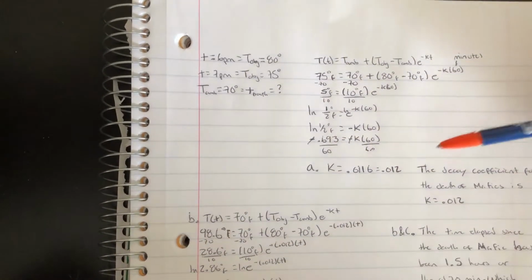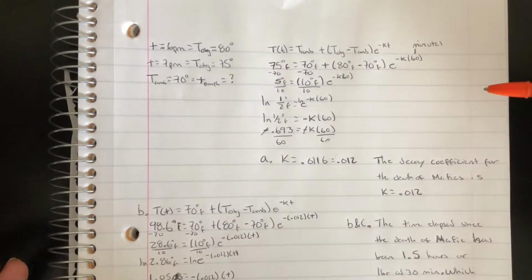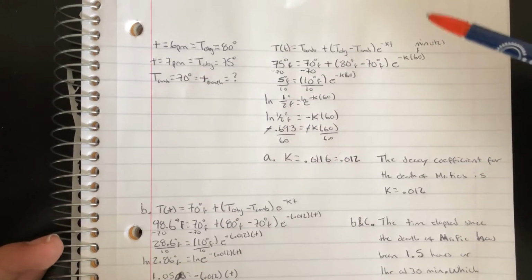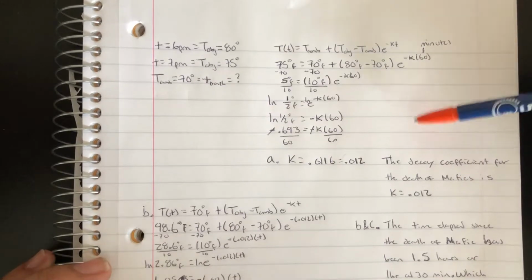0.012. So this number right here, what it represents is the decay coefficient for the death of Mr. Fies, k equals 0.012. Cool.